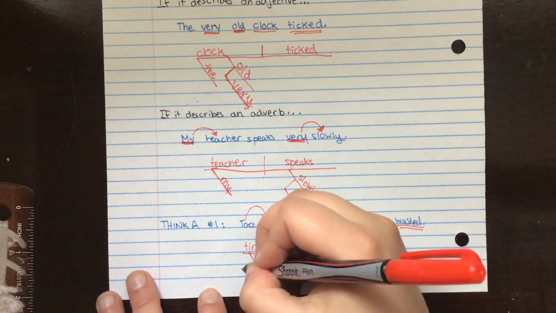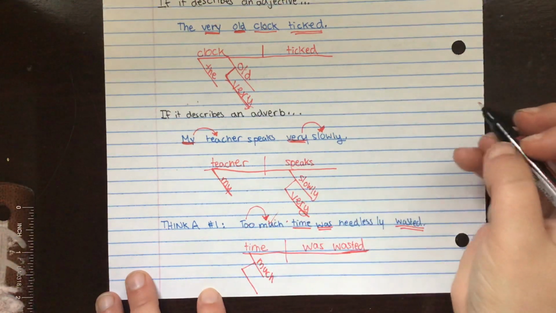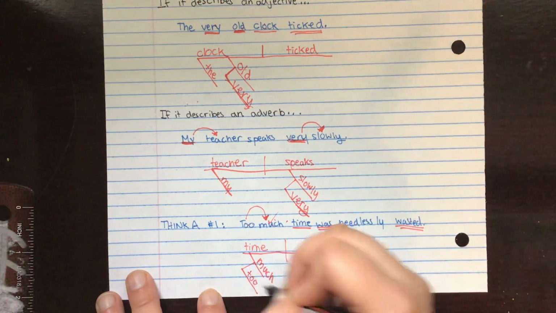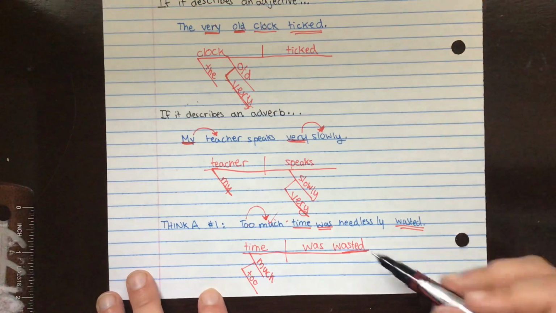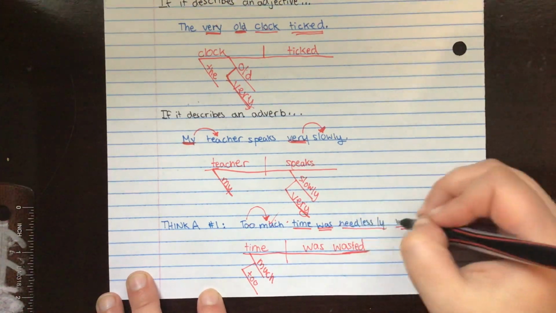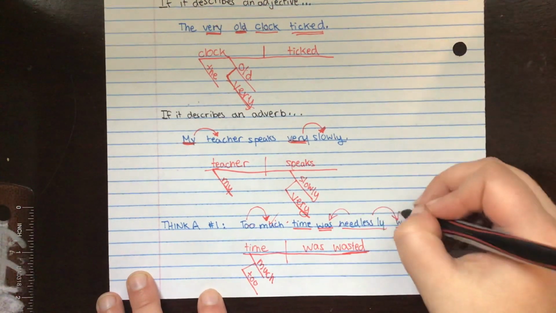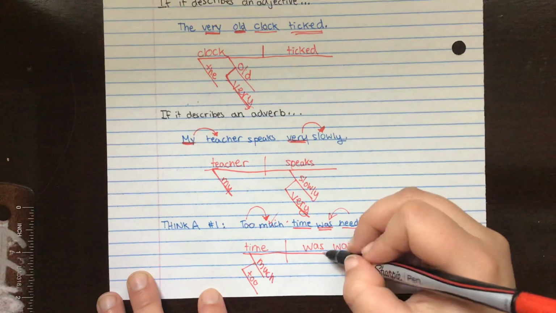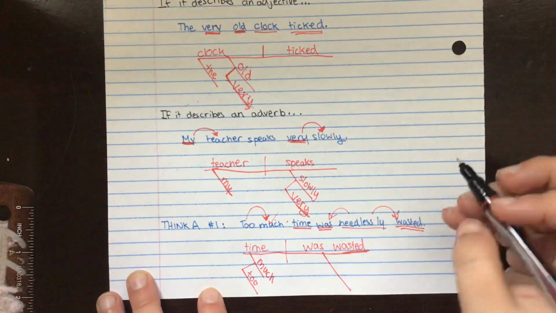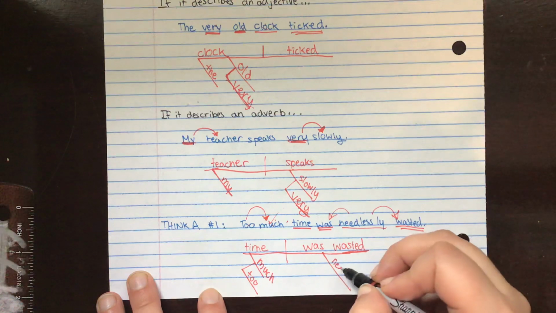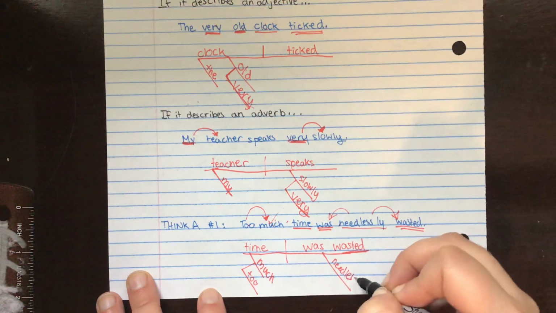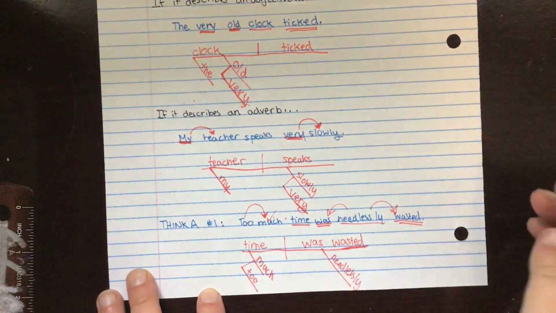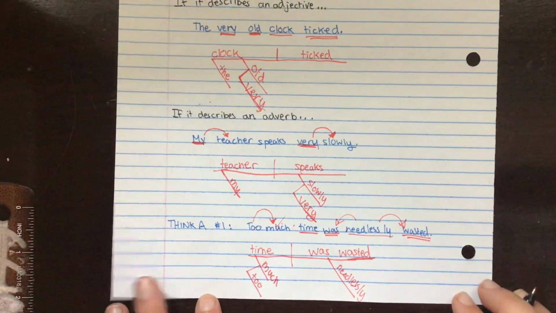So off of much, we're going to create a little sprout like that, and we're going to put the word too. And then needlessly is describing the verbs. Was needlessly wasted. So off of was wasted, we draw a little line, and we put in needlessly. Just like that. So these can get a little confusing.